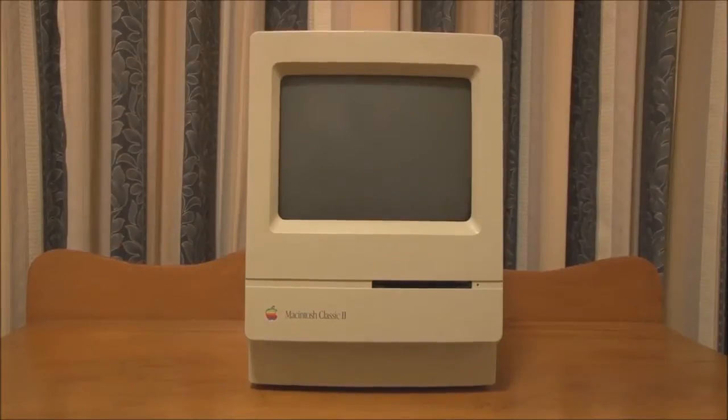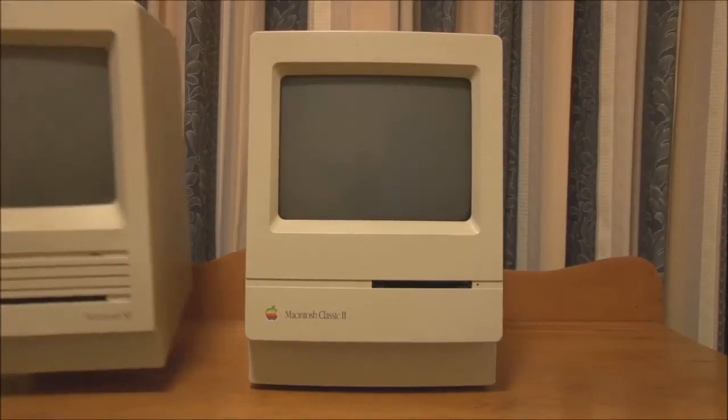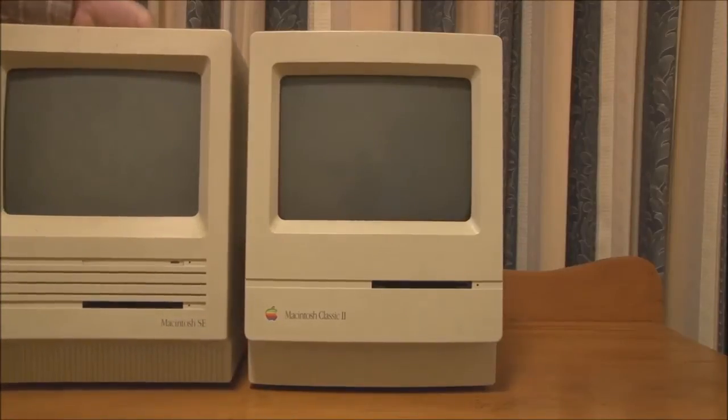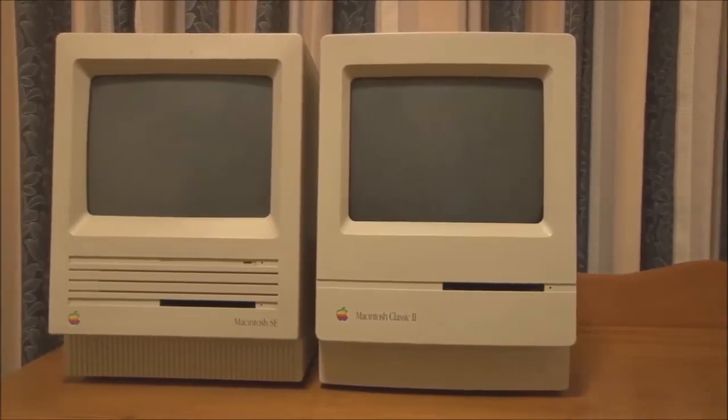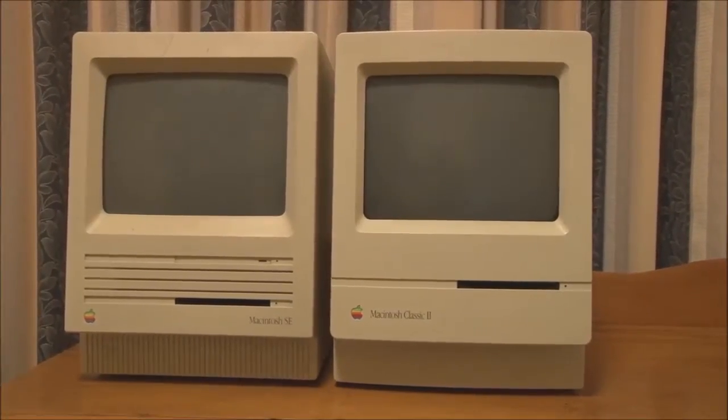Here's the front view of the Macintosh Classic II, and notice that although it is still a compact Macintosh model, the styling was updated in 1990 when the Classic was launched to create a more modern look as compared with the older models. And if you compare this to an older model, such as this Macintosh SE that I have here, you can see that the Classic II certainly looks a lot more modern.